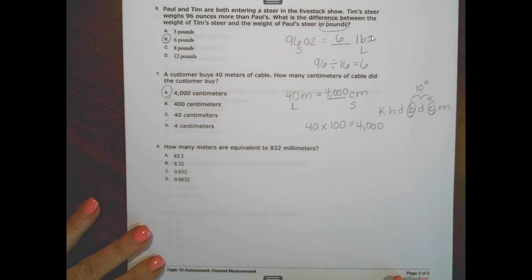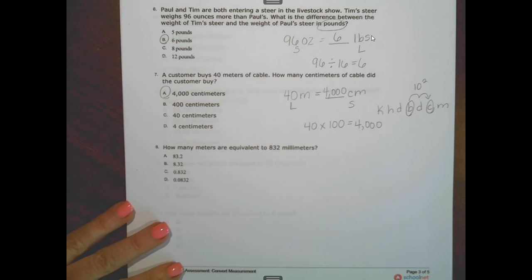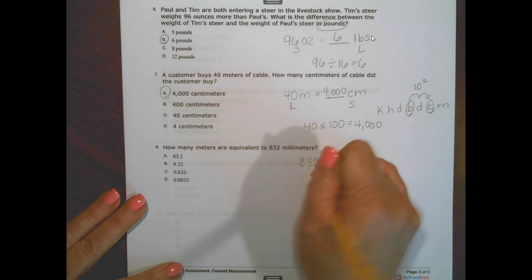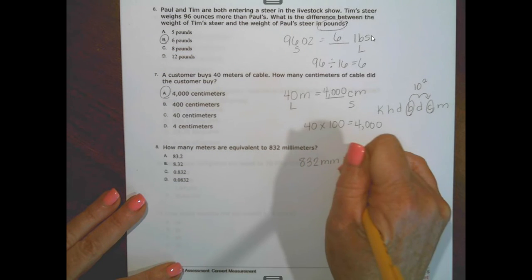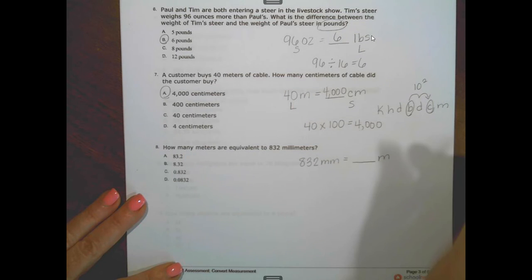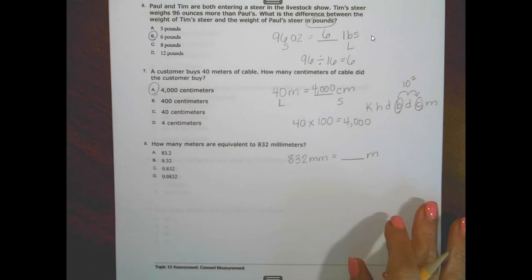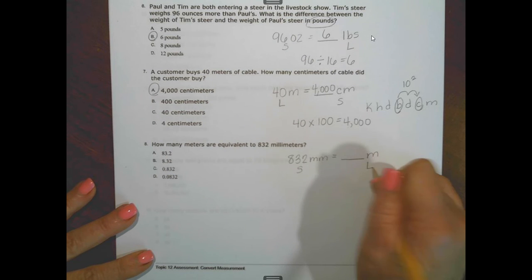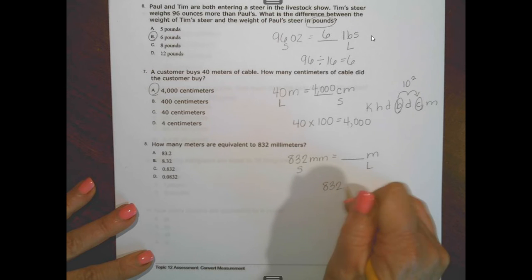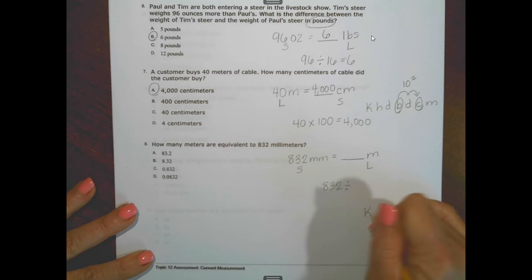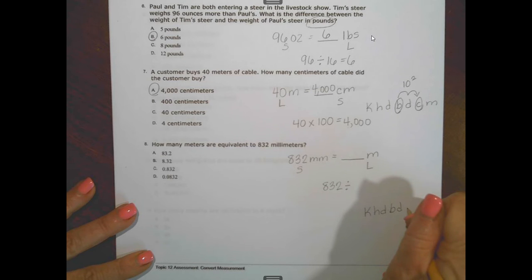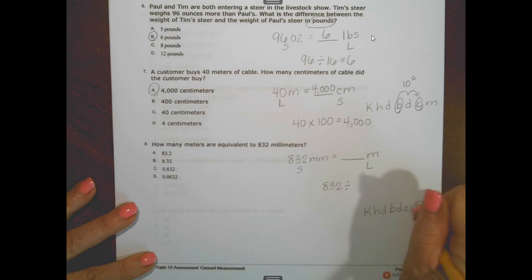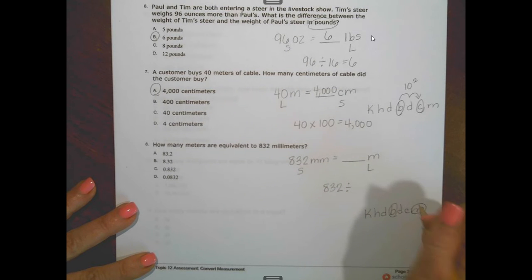All right, number 8. How many meters are equivalent to 832 millimeters? That means we're going to be converting these 832 itty bitty teeny tiny millimeters into meters. Again, we're using our metric system. We're going from this small unit to a larger. So we're going to be taking 832 and dividing it by the unit rate. So King Henry died by drinking chocolate milk sets me up a mock place value chart. Millimeters are these itty bitty units, and we're going to the base unit.